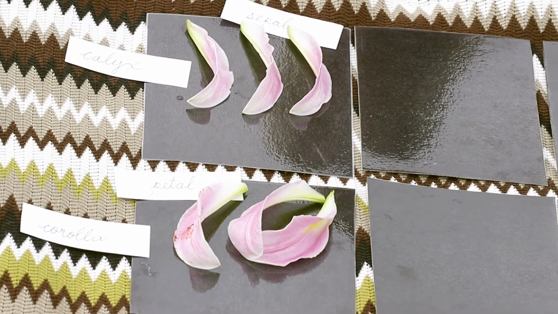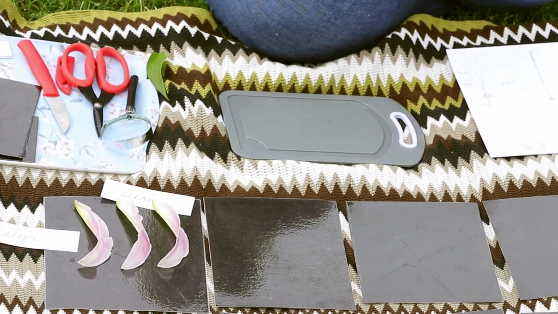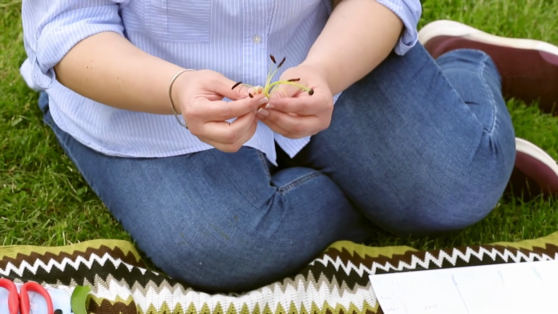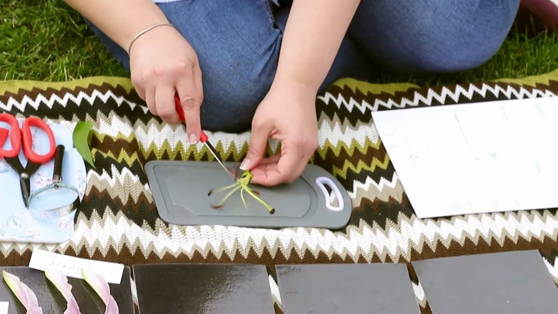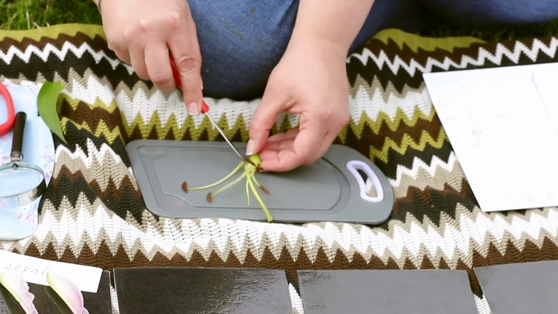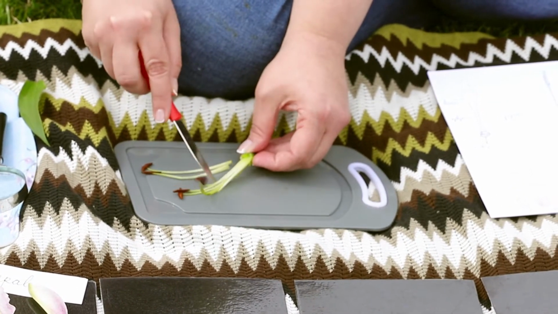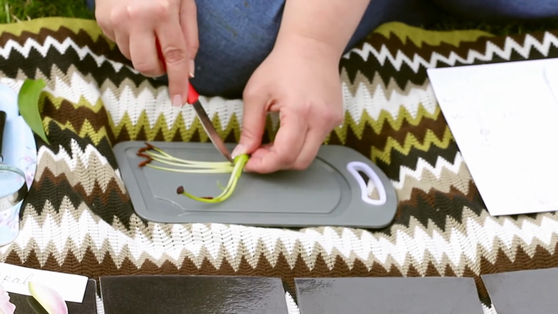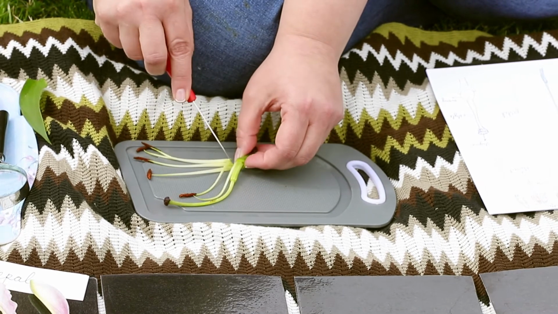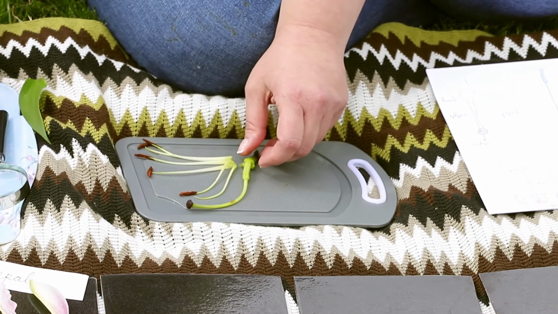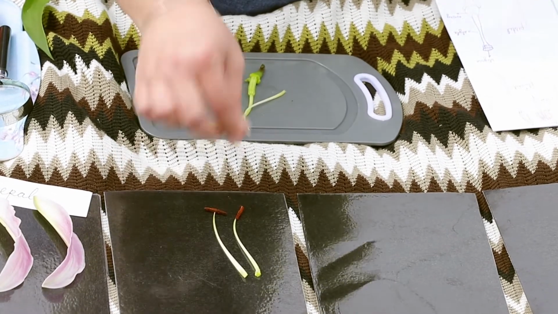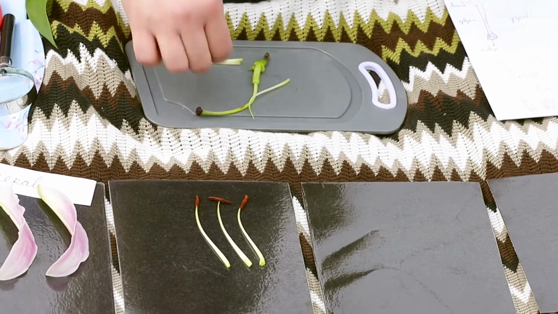Let's move to one more whorl. Look what we have here. We have the whorl of the stamens, and I will try to separate them and lay them down on the black squared paper. These are the stamens.